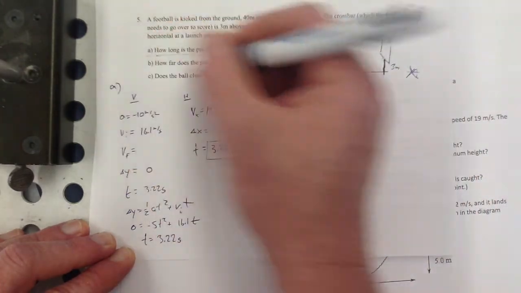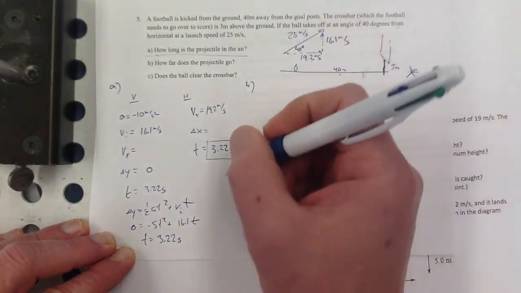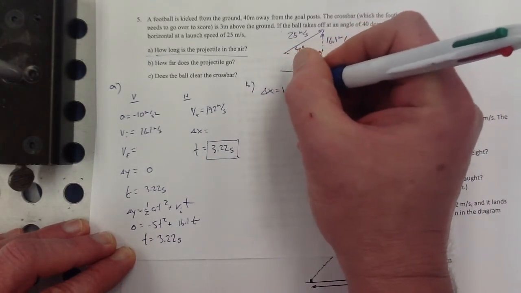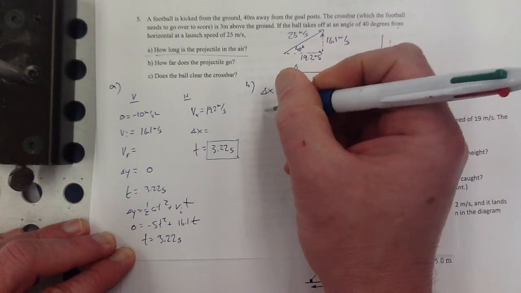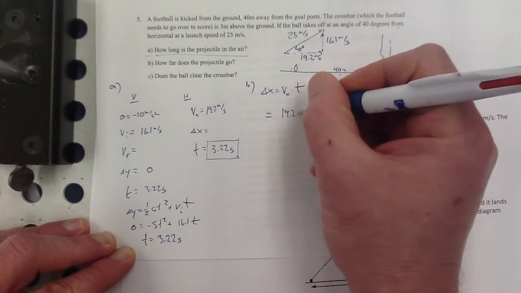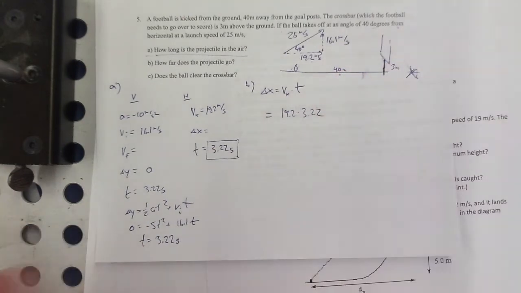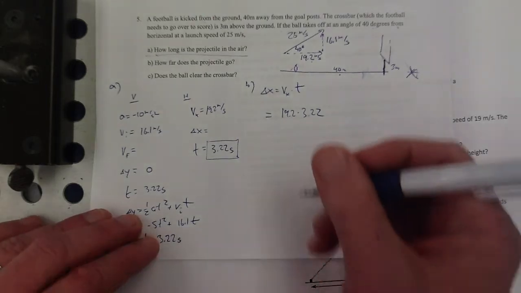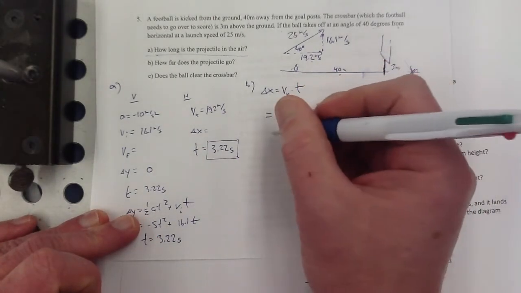For part B, how far does it go? Well, delta x is equal to Vx times t. So this is the same thing we've been doing in all the other problems, right? So 19.2 times 3.22, it goes about 61.8 meters.